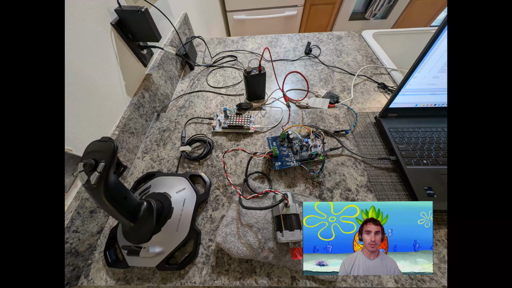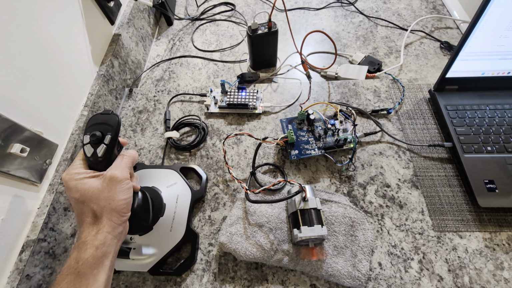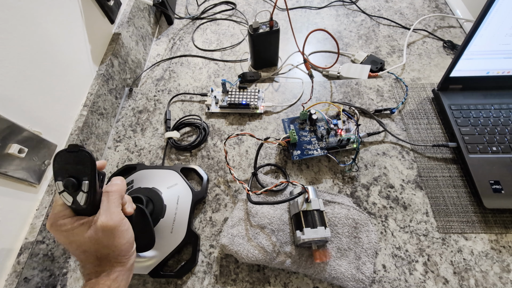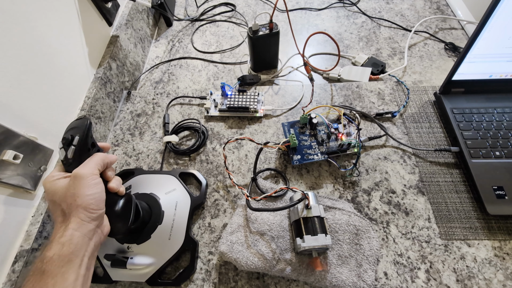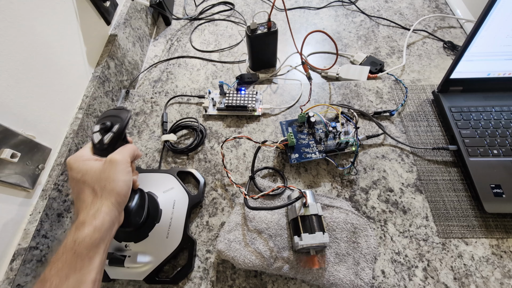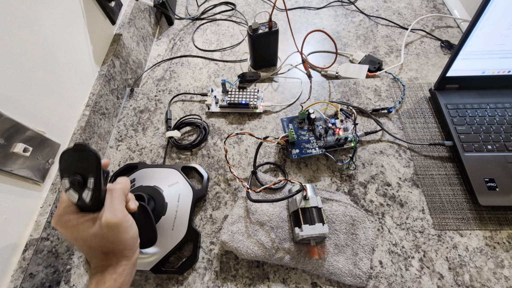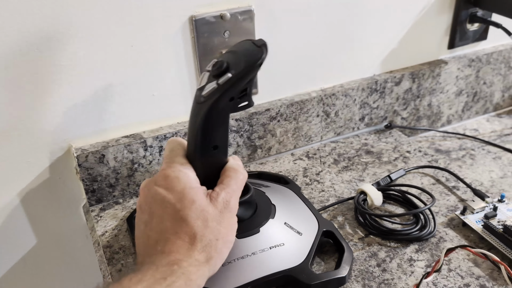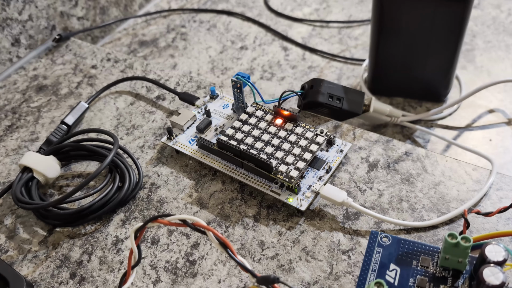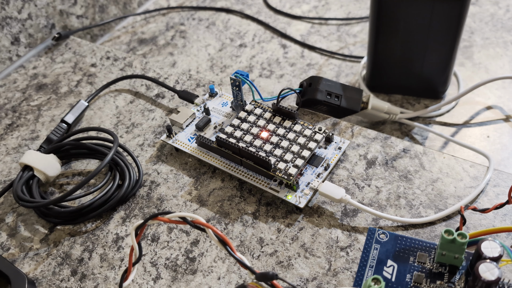This is my brushless motor driver that's controlled using CAN bus. The joystick is connected to an STM32, which relays the position information over CAN bus. It also uses this joystick information to drive a NeoPixel display.